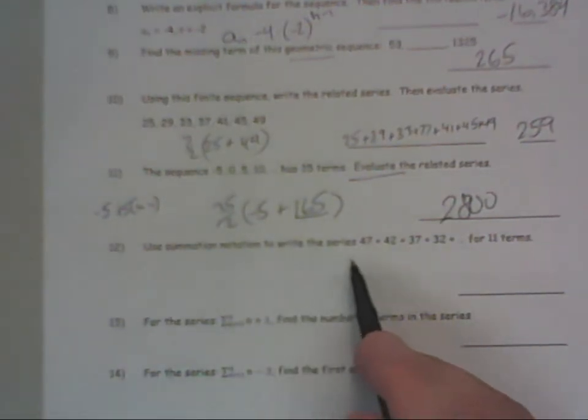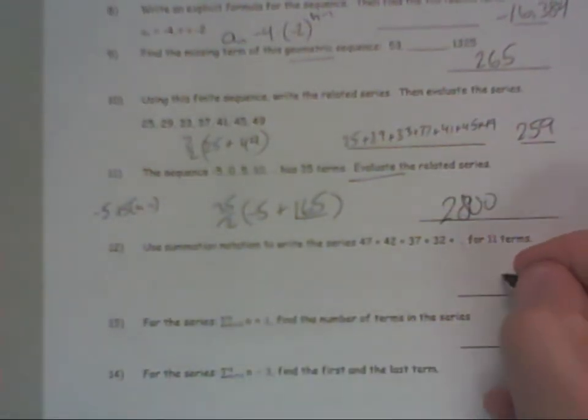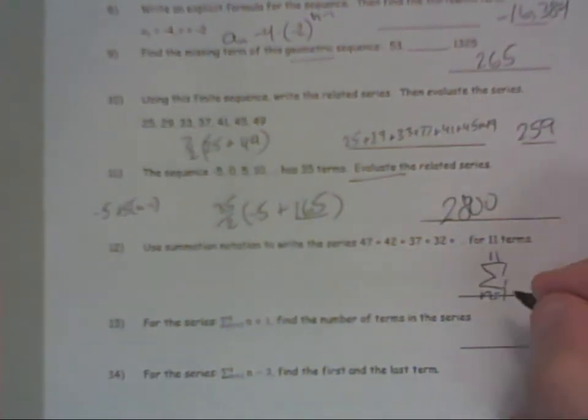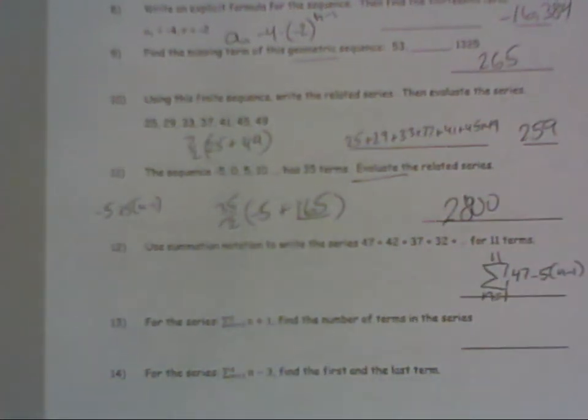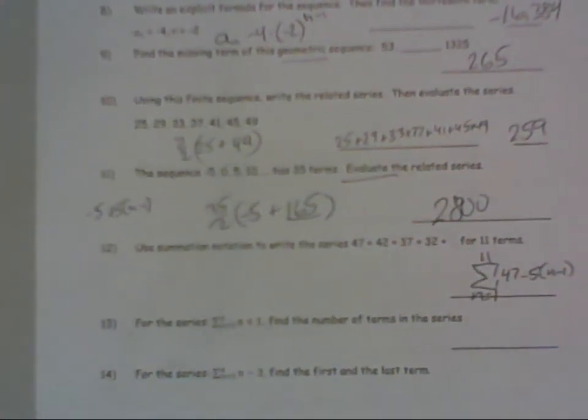Number 12. What they want us to do on number 12 is just use summation notation to write this series. They said it has 11 terms, so we're going to go from 1 to 11. And then we're going to write an explicit formula here. The explicit formula for this, we start with the a sub 1, which is 47. It looks like we subtract 5 n minus 1 number of times. So that's what we would do for number 12.